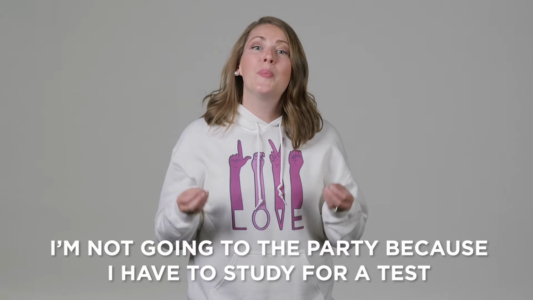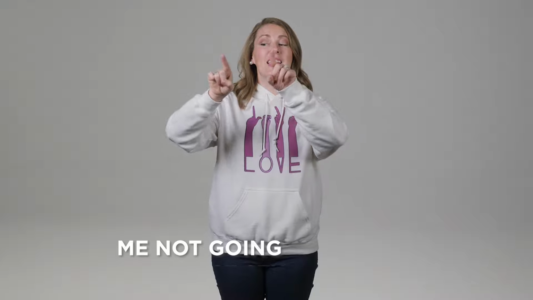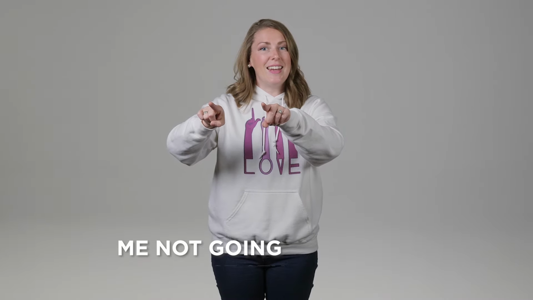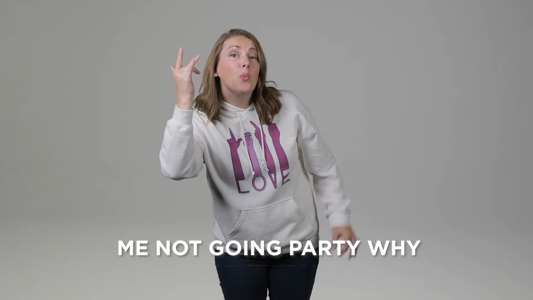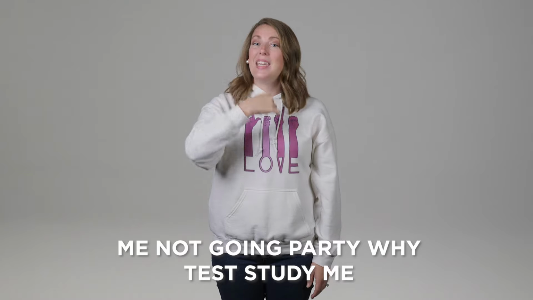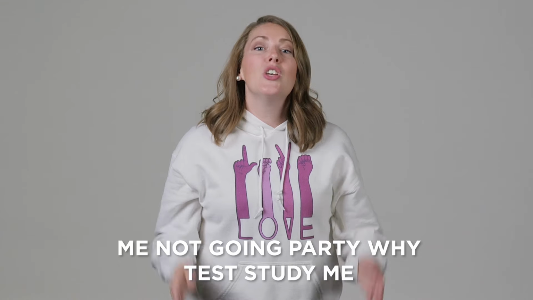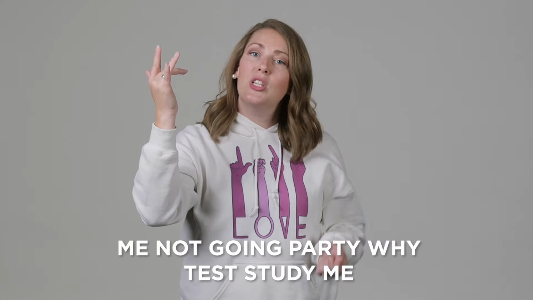But typically, you're going to see why used as the bridge for the word because. So let's take this sentence. I'm not going to the party because I have to study for a test. So in ASL, it would be signed, me not going. We're using the sign go, but shaking our head no to negate it. Party, why, and this why is replacing the word because. Test, study, me. And that me at the end is that closing signal. So when we're looking at this sentence, you use that word why to replace because, like we just talked about.